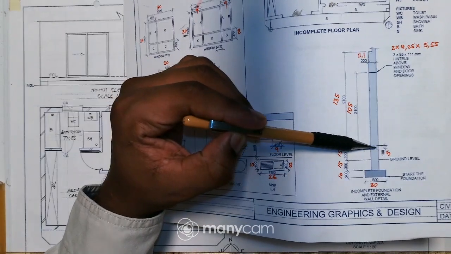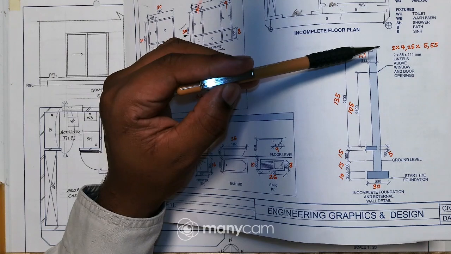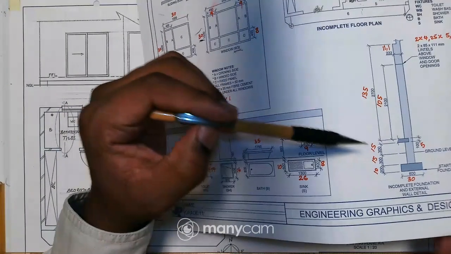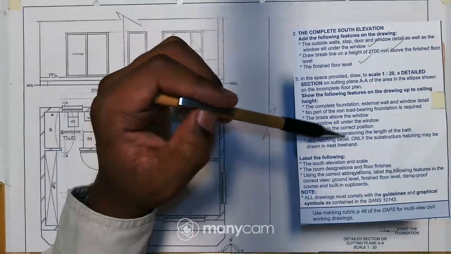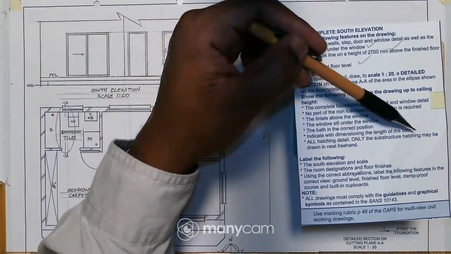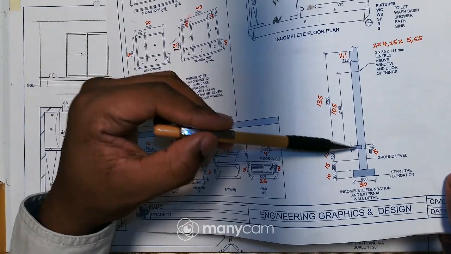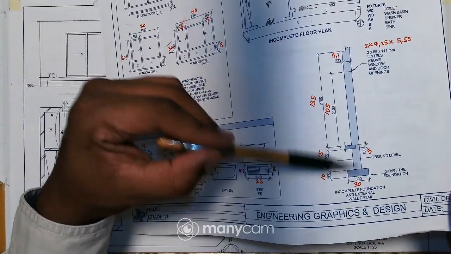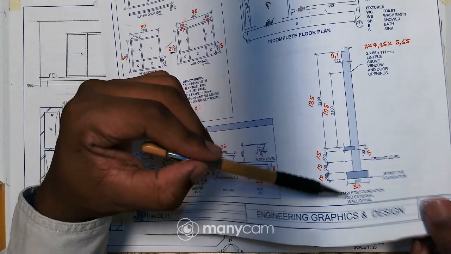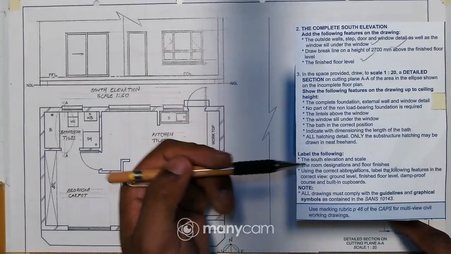And then from the floor level going up to the roof, we call that structure what? The superstructure. So they are saying here from the instructions, show all hatching details. Only the substructure hatching may be drawn in neat freehand. That means the hatching below the finished floor level, you can just draw that hatching in freehand. Okay, and then that's it.